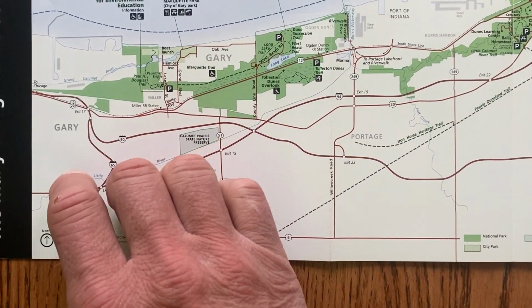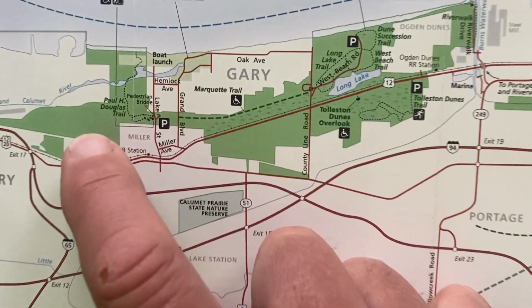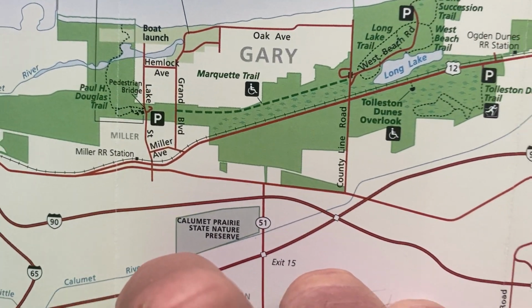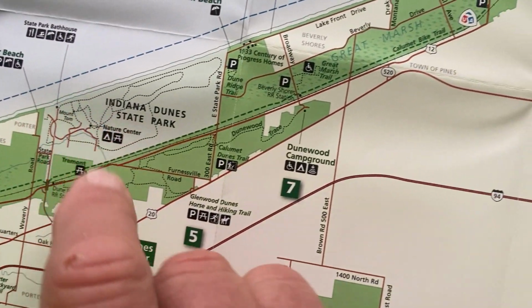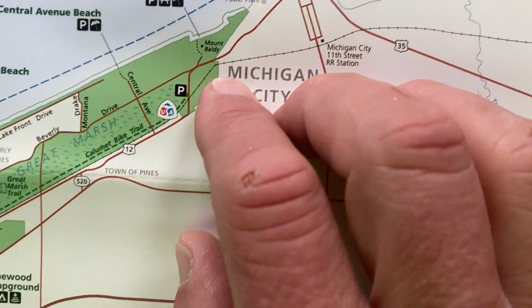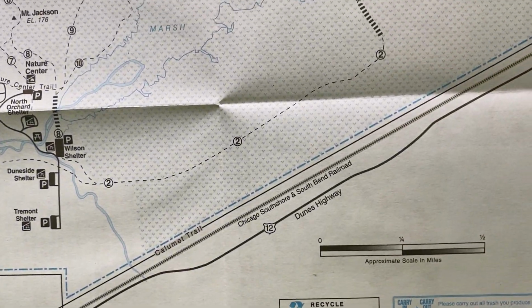This is a map of the national park, and over in the west, we have the Paul H. Douglas Center, and moving this way, we see the state park. And all the way at the eastern is Mount Baldy. So now I'm going to focus on the Indiana Dunes State Park.